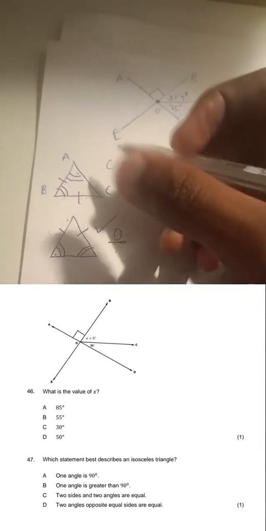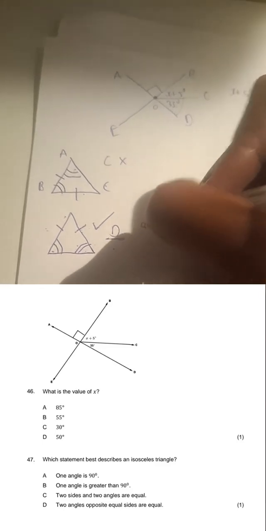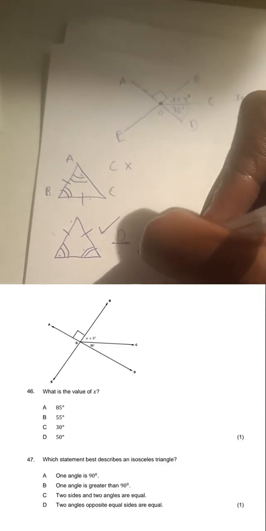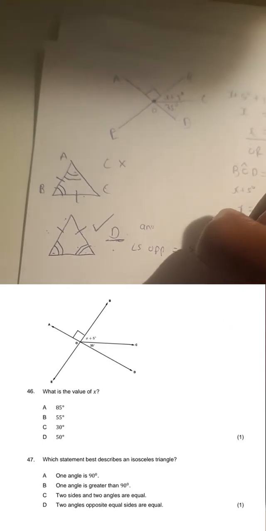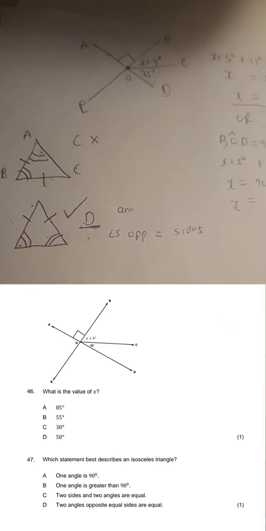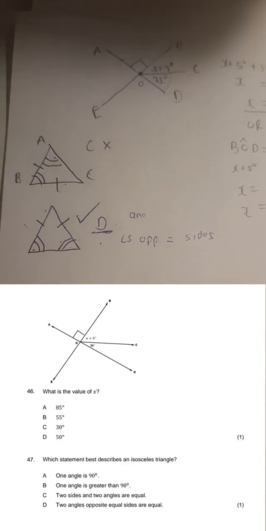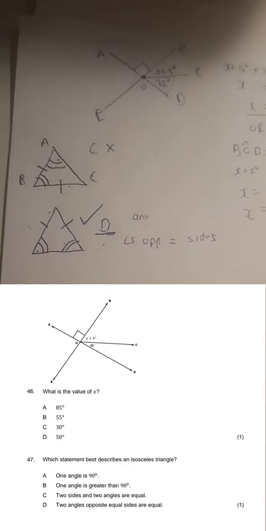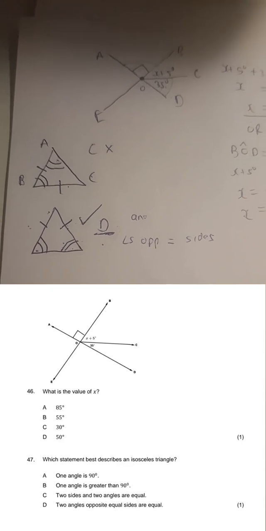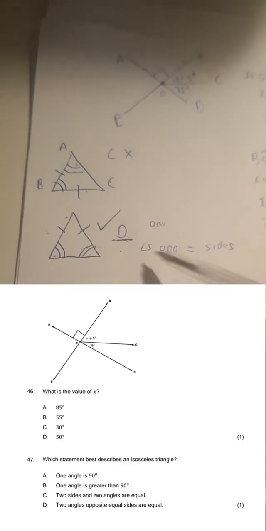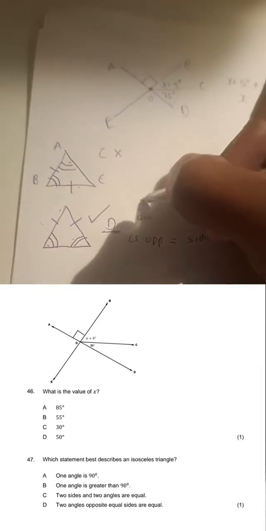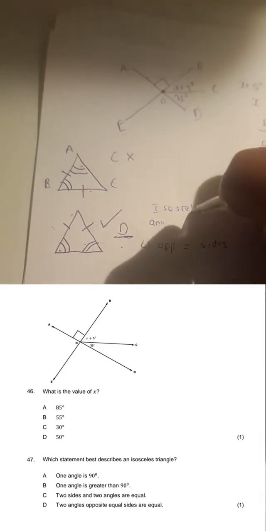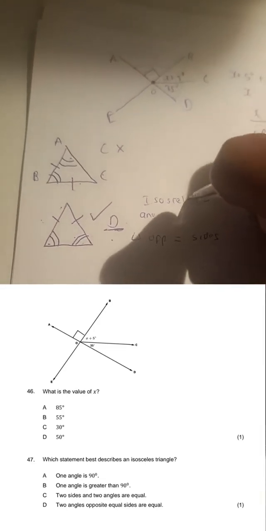Okay, there is that theorem statement that says angles, and usually when we use it, we write it this way: angles opposite equal sides. So when they say there D, two angles opposite equal sides are equal, that's the one that best describes an isosceles triangle.